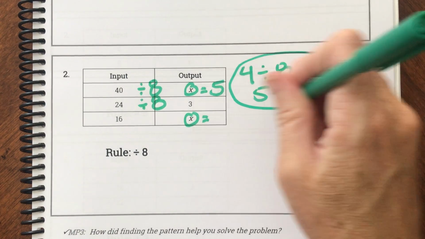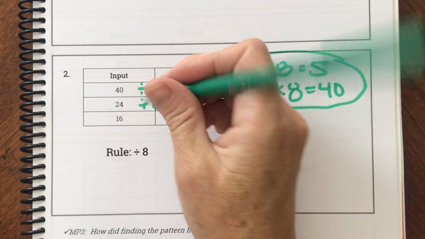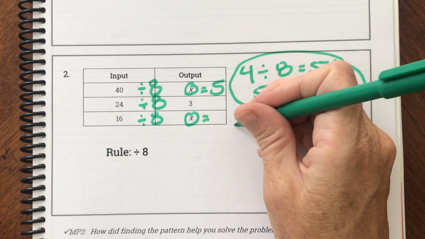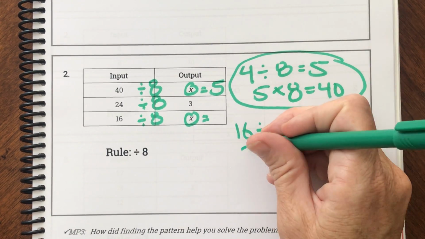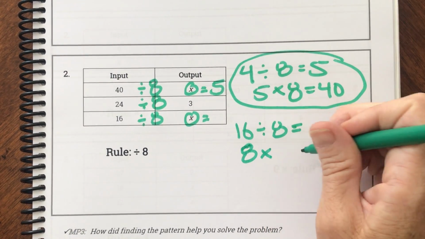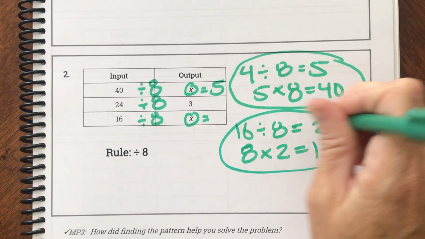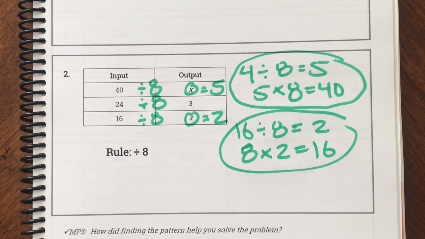That's called the fact family. So knowing that helps me. So 16 divided by 8, I can also think of it as 8 times what equals 16? And I know 8 times 2 equals 16, so my answer is 2. Those fact families really helped me a lot.